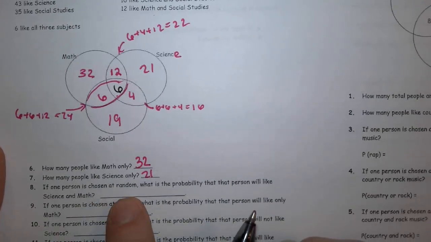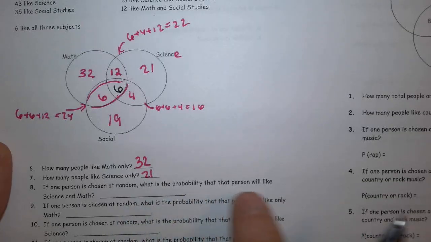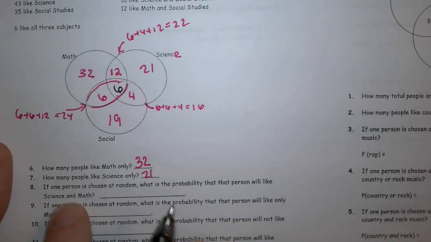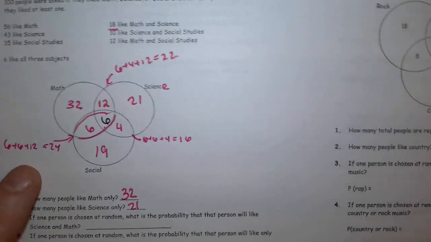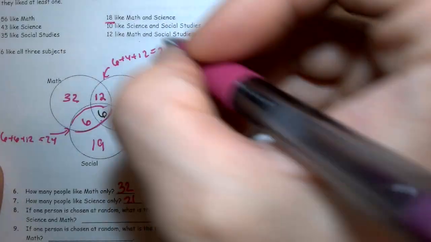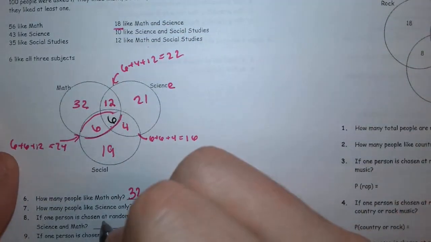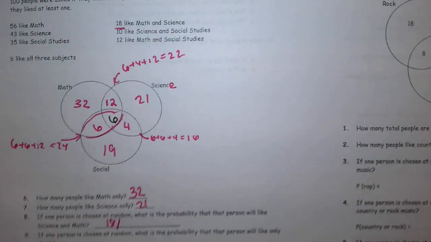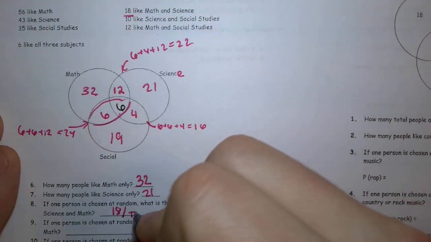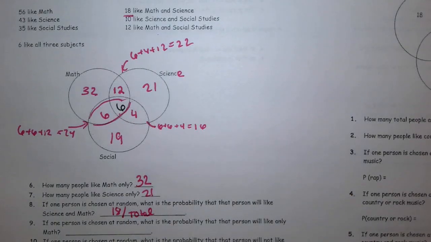If one person is chosen at random, what is the probability that they will like science and math? Now we get to some probability stuff. So, first of all, science and math was provided to us. It was 18. So this is going to be 18 divided by something. And that is going to be the total of everybody that could have been chosen.